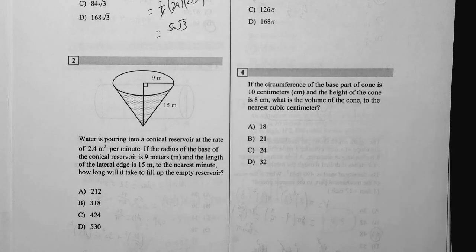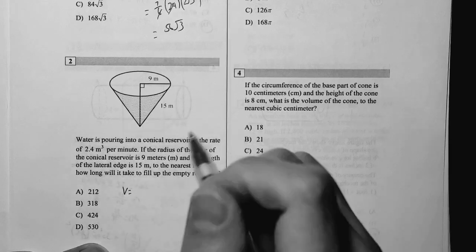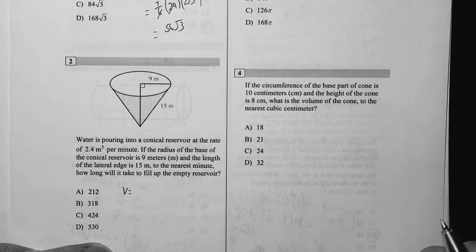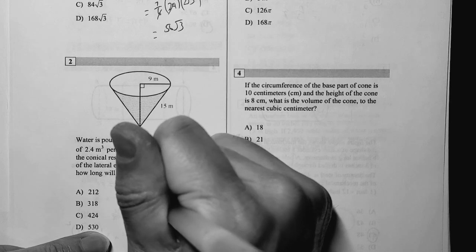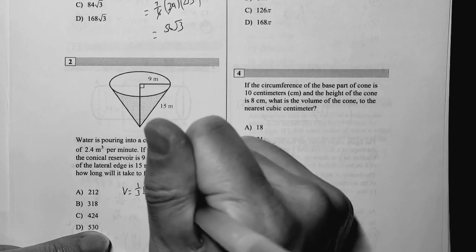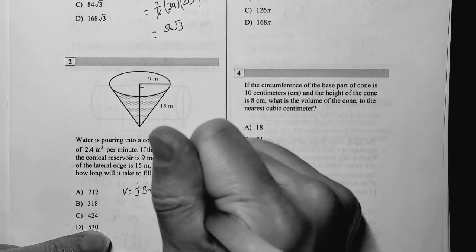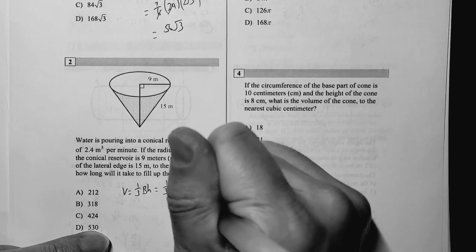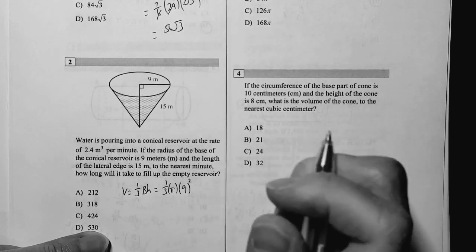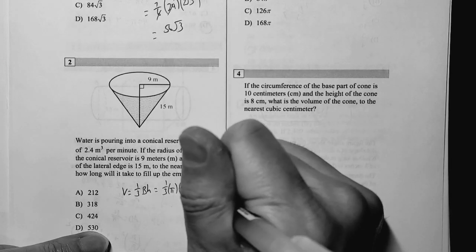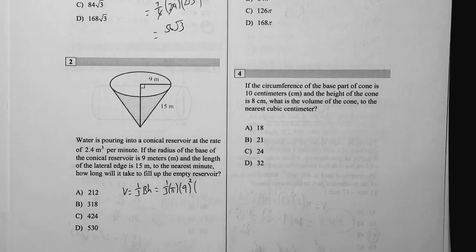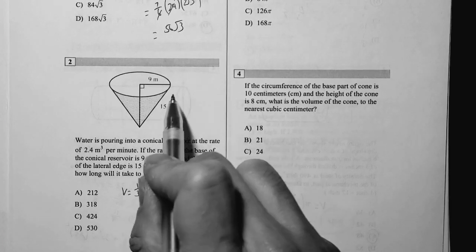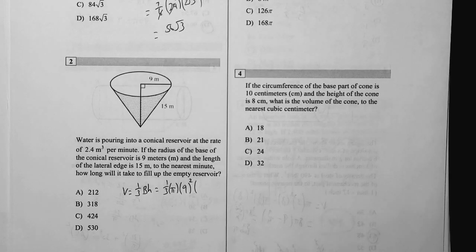Okay, so volume is, what's the volume for a cone? The general formula is, remember, 1/3 area of the base times the height. So 1/3. Area of the base is pi 9, that's r squared, 9 squared, r squared. And then h, do we know what h is? H is the vertical height. It's not the slant height. Be careful. So what is the vertical height?